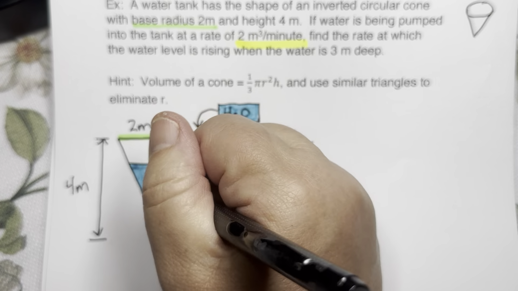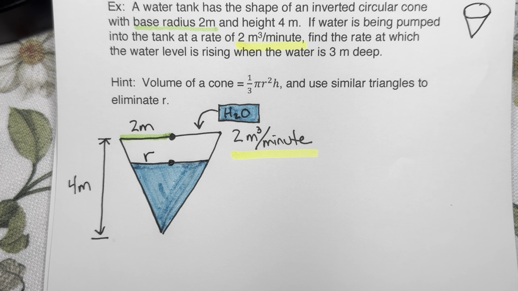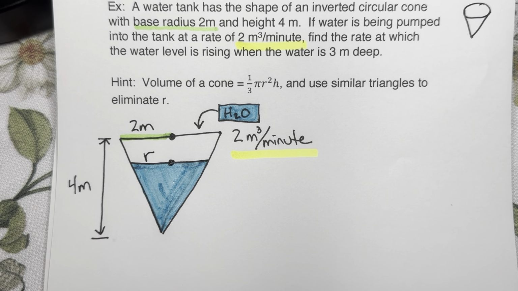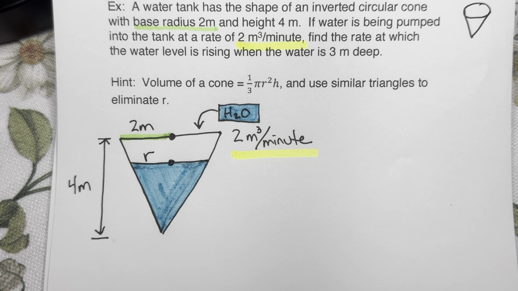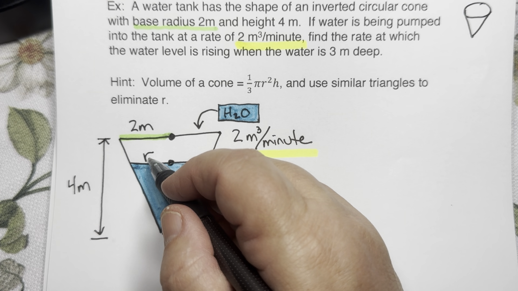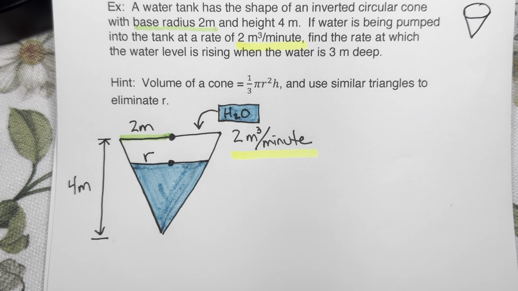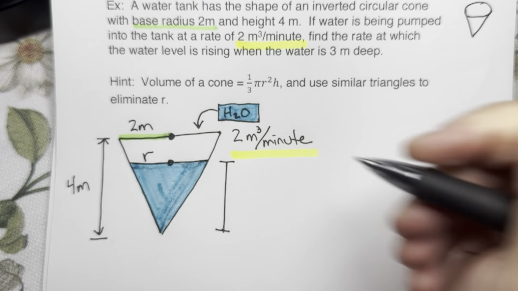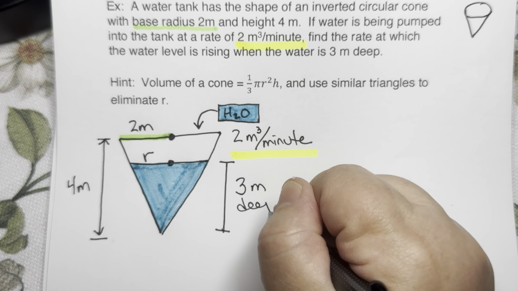I'm going to call a generic depth R. What do you guys think? Now, already, if I were you, I'd be like, whoa, there's a lot of letters running around. You've got an H and an O and M's and R's, and what is even happening here? Well, the R so far is the only thing that is a variable. M is meters. Remember that. So these are meters. And we're told that we're interested in what happens when it's actually 3 meters deep. That's right there.